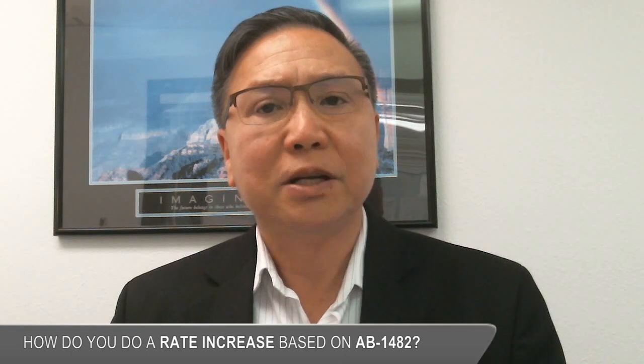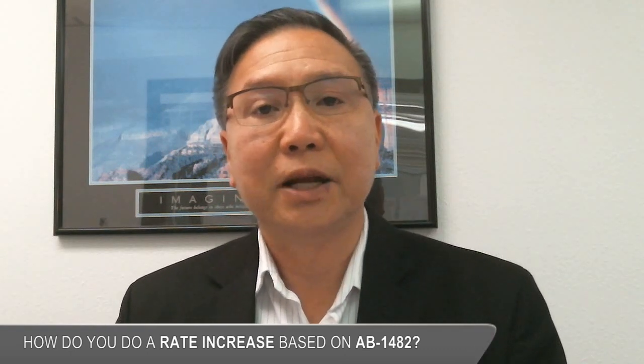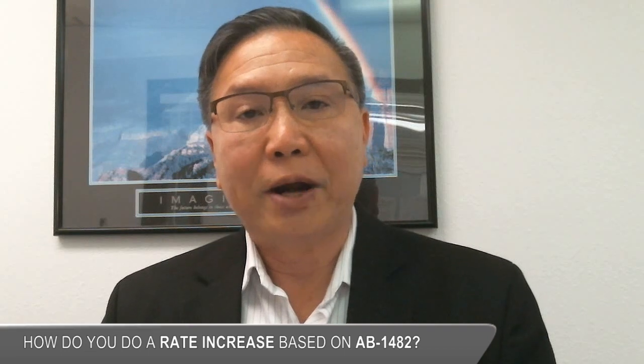The second question is about rent increases and how to calculate the permitted rent increase based on AB 1482. The rent increase has two components. The base rent increase is 5% annually, and then you add on the CPI. The verbiage is not very clear about the regional CPI, so you won't go wrong if you use the U.S. Bureau of Labor Statistics CPI published.